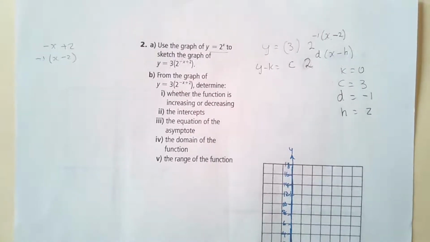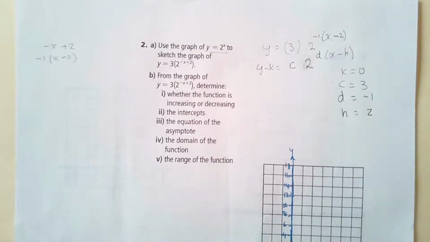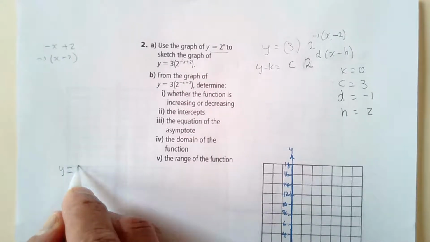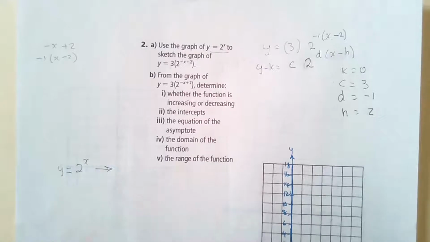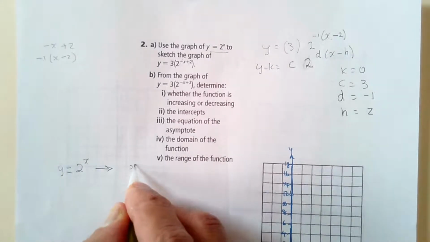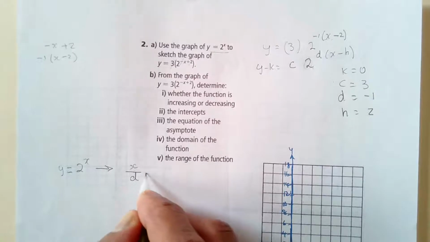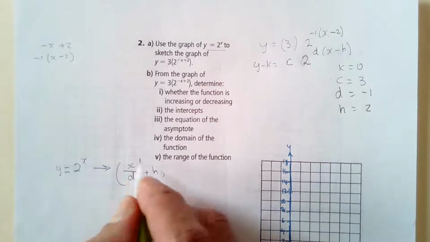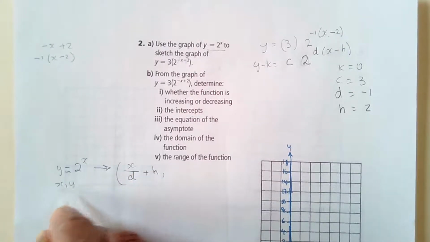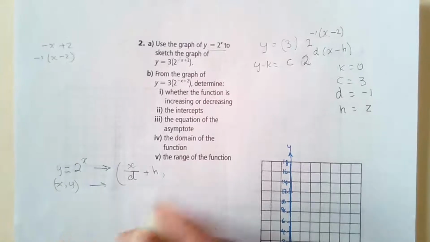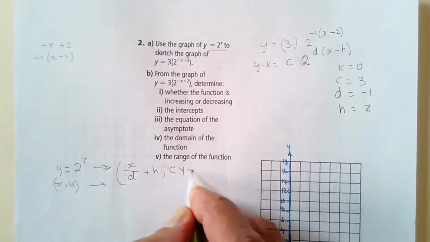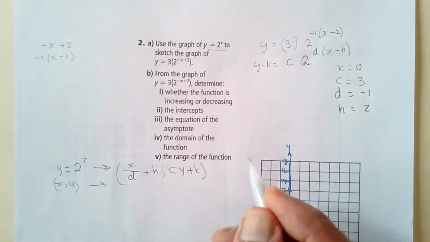Now, remember, if we have y is equal to 2 to the x, my image of that would be x over d plus h. This would be my new x coordinate point. And my y coordinates would be c y plus k, using this here.